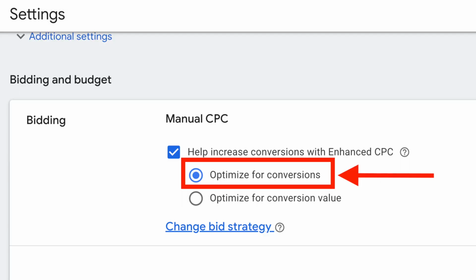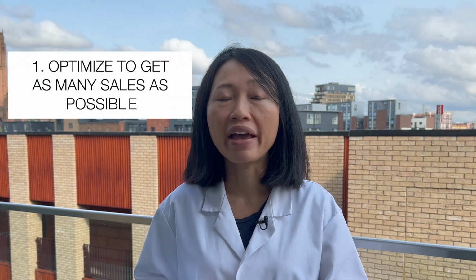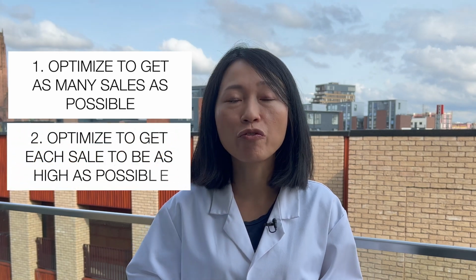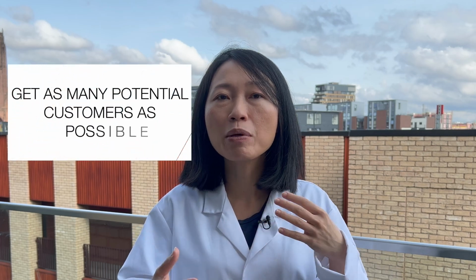And when you select enhanced cost per click, you have the option of selecting maximize conversions or maximize by conversion values. The difference between the two is that one is you're maximizing for a sale, and the second one is to maximize for the sale value. And some people feel like they want to maximize the clicks to turn into sale value, but I usually recommend store owners to select maximize for sales. Because when you maximize for sales, you are trying to get as many people as possible to your store who are most likely to buy something from your store. When you're maximizing for conversion values, it means that you have to set a certain number to say, if someone comes to my store, I want them to spend at least this amount.